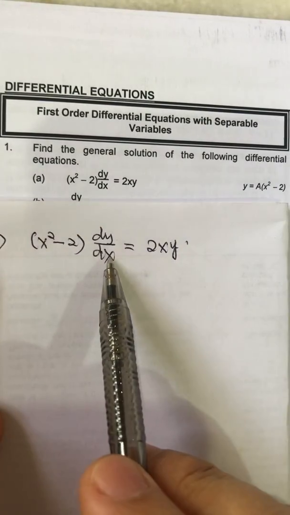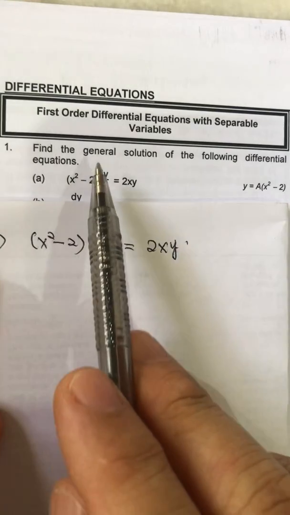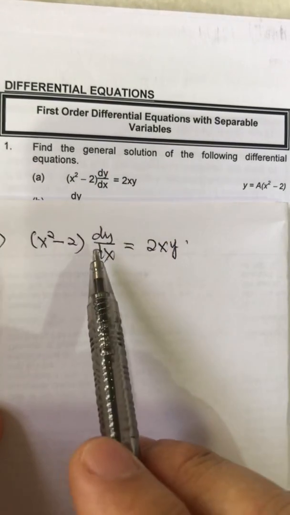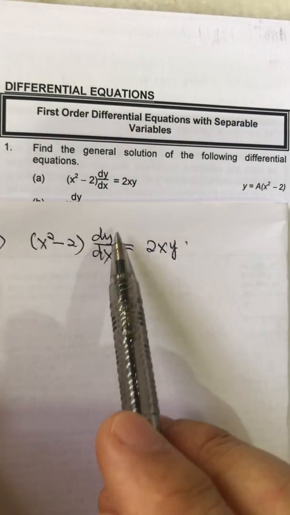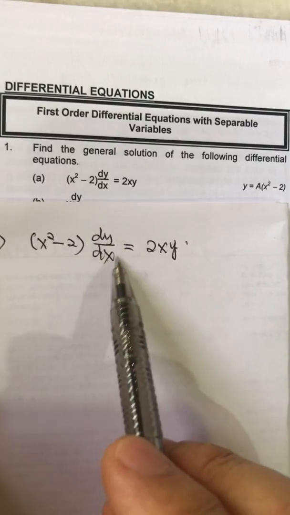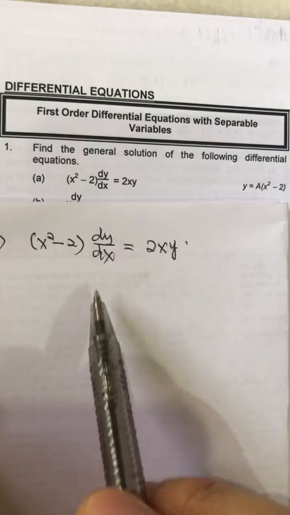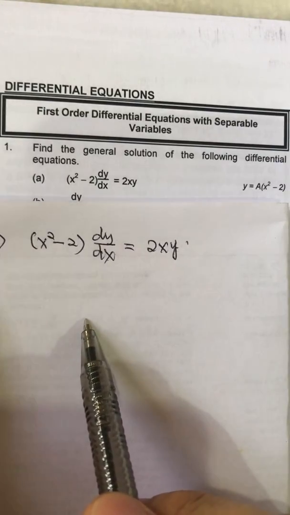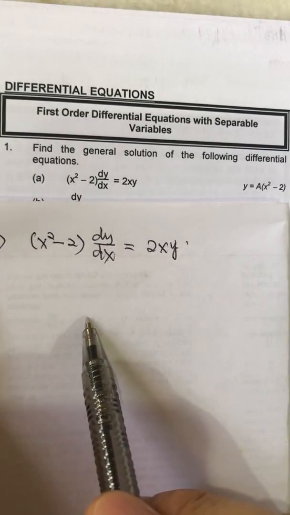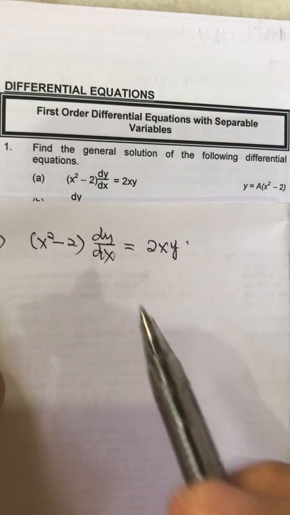So you are given dy dx. When you are asked to find the general solution, that means we are going to find the y. This dy dx is the gradient of the curve. You are given the gradient of the curve, and to find y means to find the equation of the curve. So how are we going to do this?